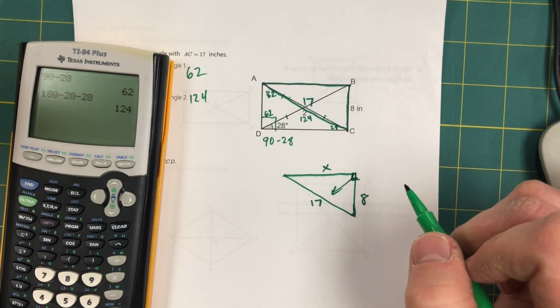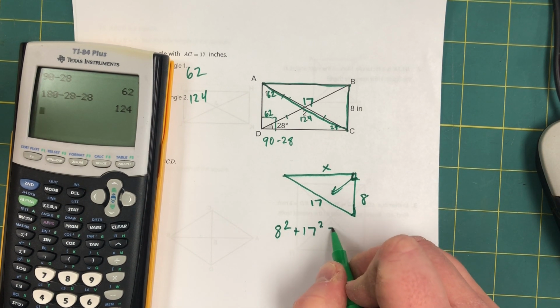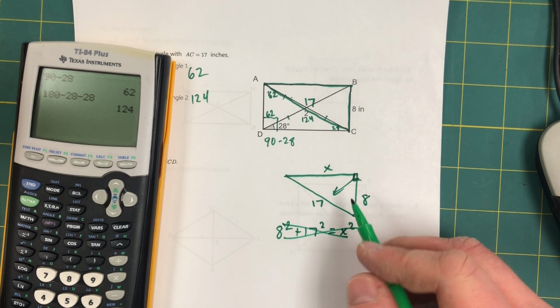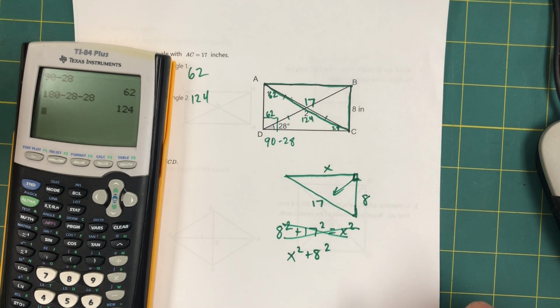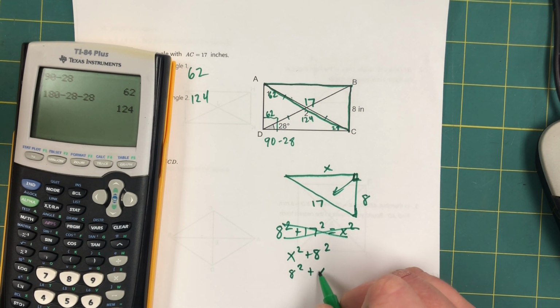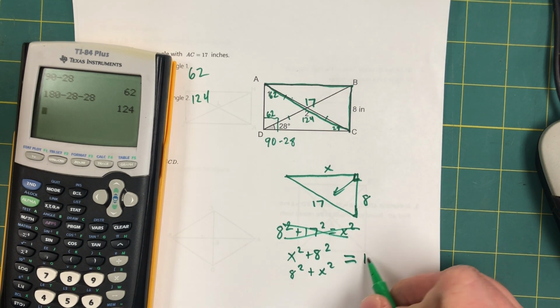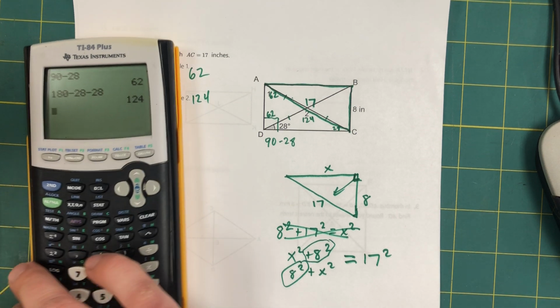So 17 is C. So I can't go 8 squared plus 17 squared equals X squared, because 17 is the hypotenuse. I have to say X squared plus 8 squared, or 8 squared plus X squared. These are A and B. And that is going to equal 17 squared. So it doesn't matter which one of these you do, you're going to have to subtract that 8 squared from both sides.